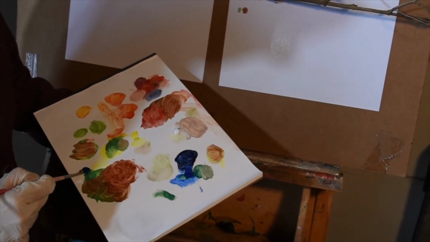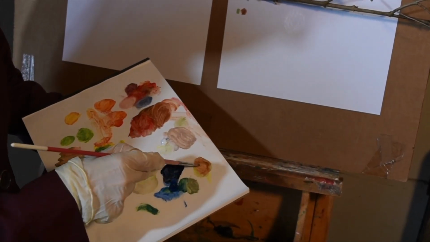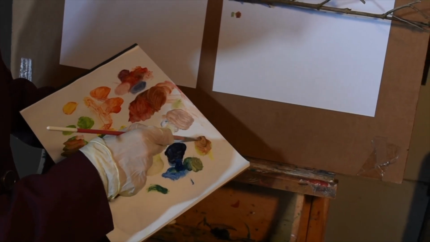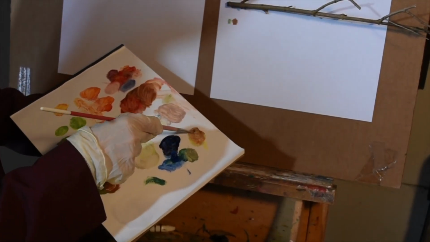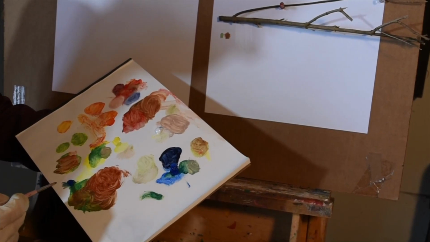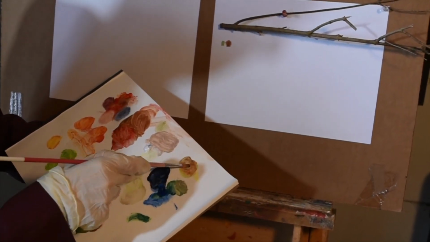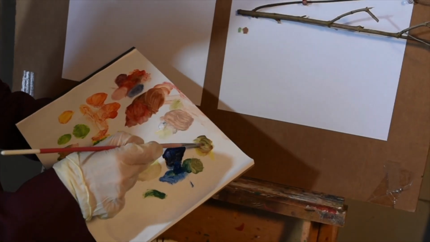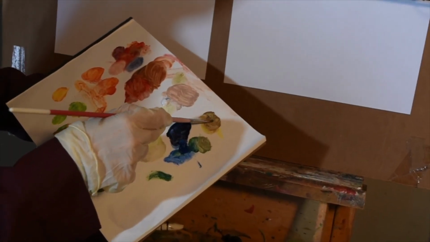If I get too much blue, then I will definitely be in the realm of green. And now that I have that blue in there, it's probably getting a little too dark. Let's put in a little too much blue.